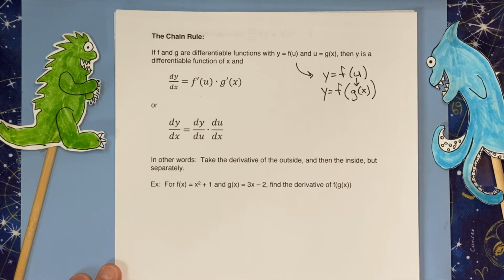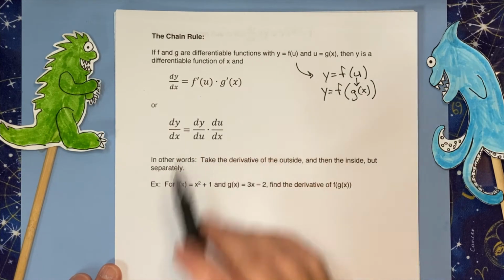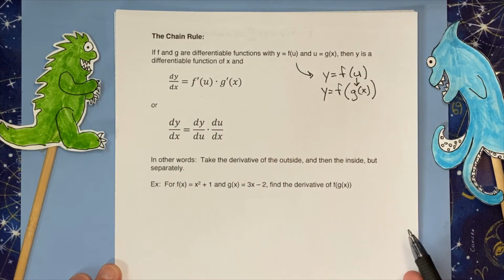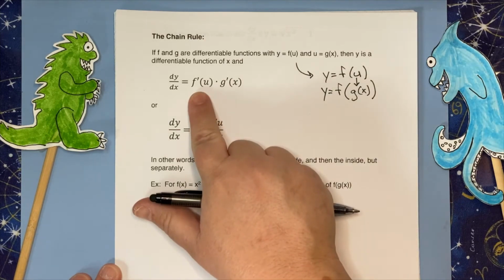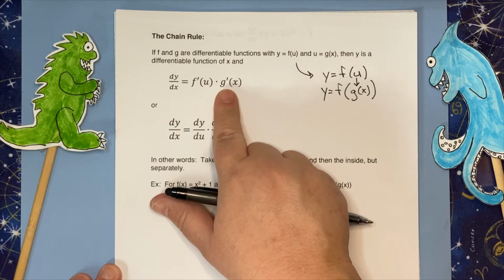Once you get the hang of it, you'll notice that you don't have to use plain f anywhere. This is the derivative of f. Remember, derivatives almost always simplify things, right? So a simplified version, we hope, and a simplified version of g.